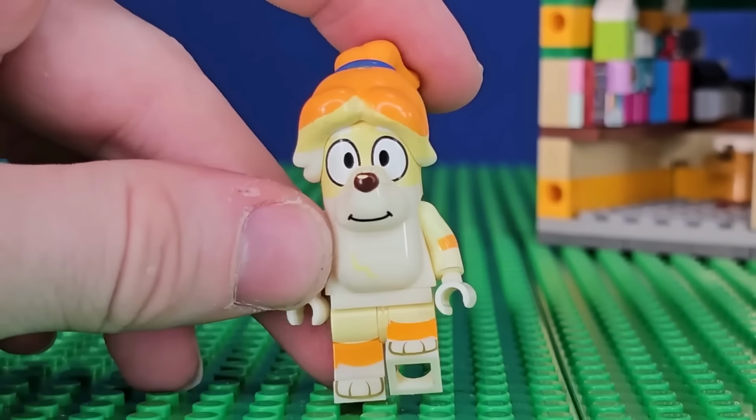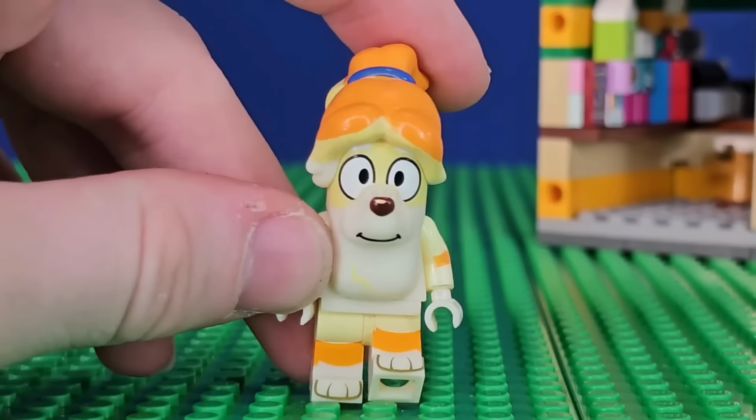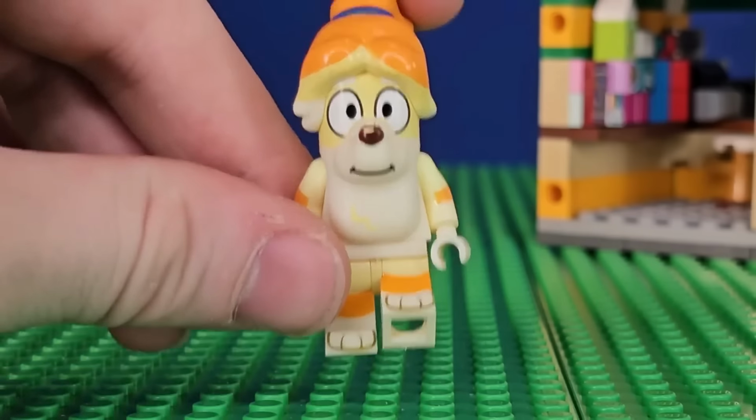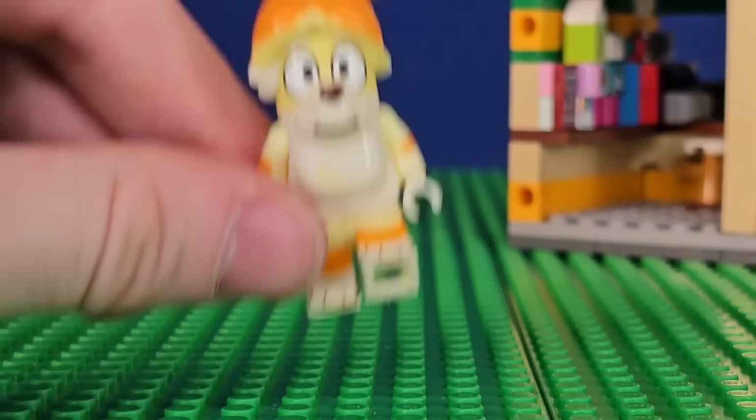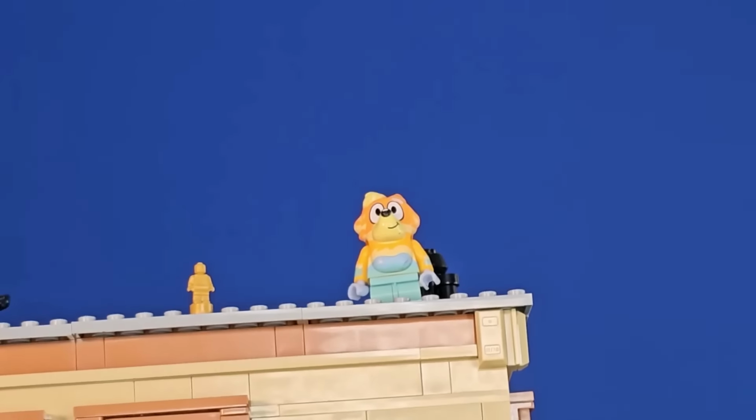Now, Frisky's pretty cool, and she's also an English Cocker Spaniel. And she's very good friends with Bluey's mom. But now, I want to make sure Uncle Rad doesn't feel lonely anymore, so we're going to put her up there with him.